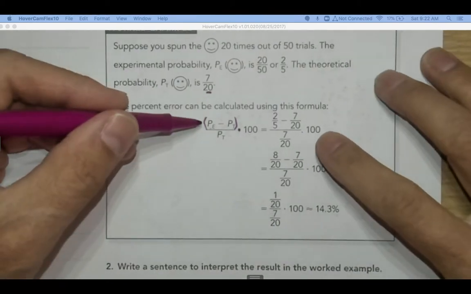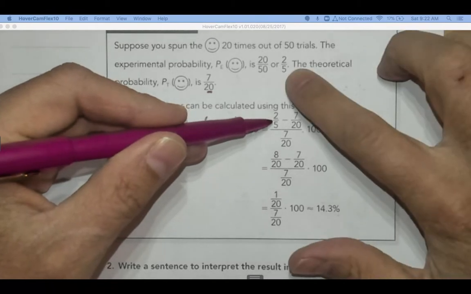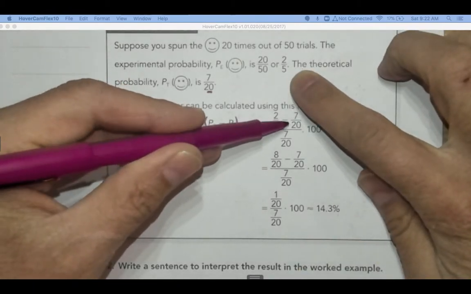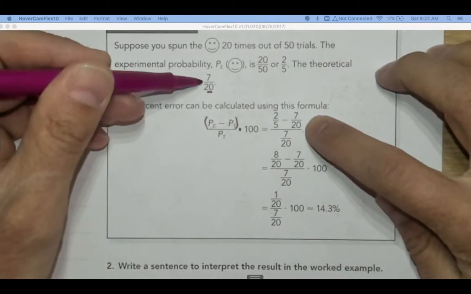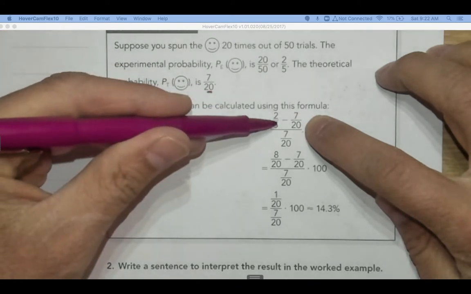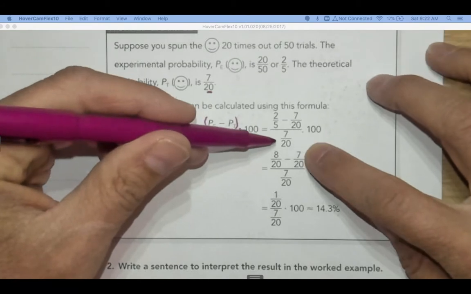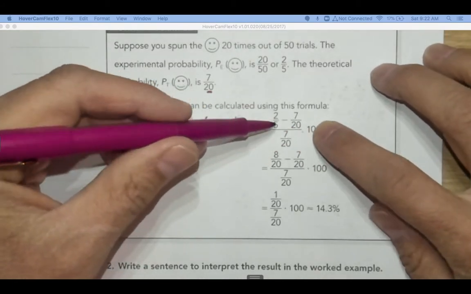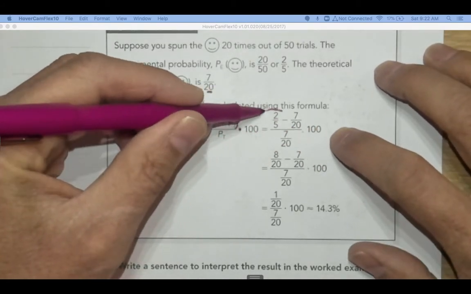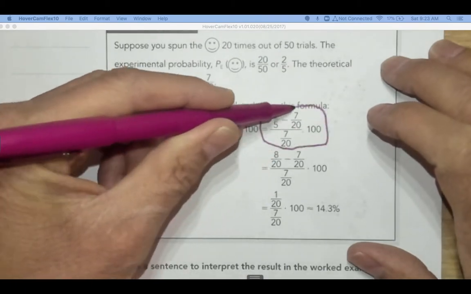They took the experimental probability, which was 2/5. They subtracted the theoretical probability, which was 7/20. They put it all over the theoretical probability, which is 7/20, and then they're going to times it by 100. So that's them setting up the problem according to the formula.